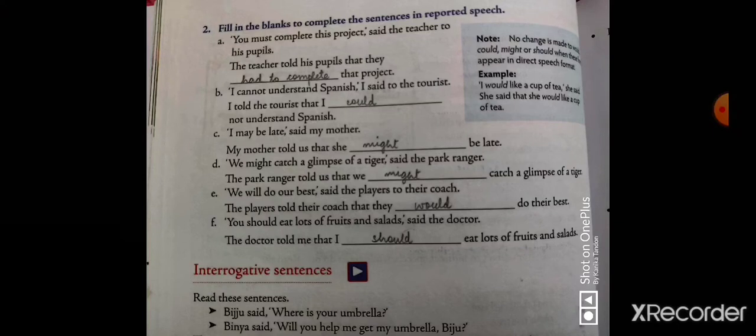You must complete this project, said the teacher to his pupils. The teacher told his pupils that they had to complete that project. I cannot understand Spanish, I said to the tourist. I told the tourist that I could not understand Spanish. I may be late, said mother. My mother told us that she might be late.